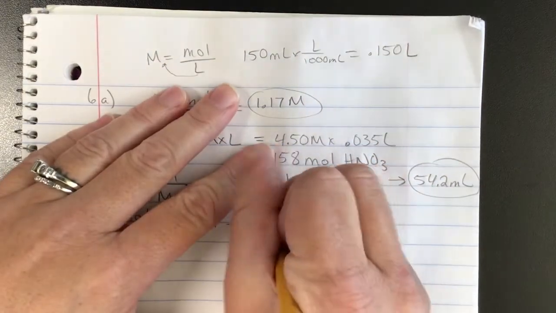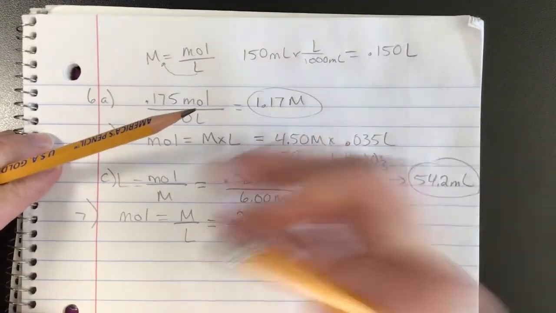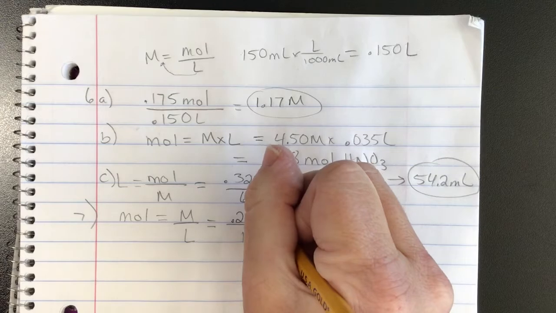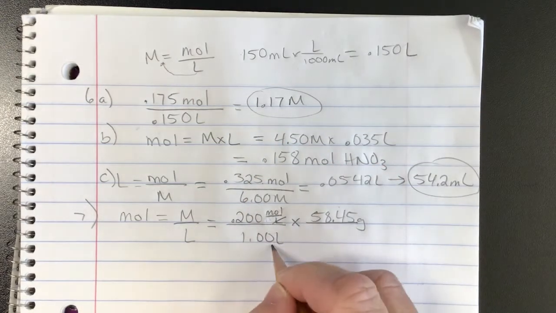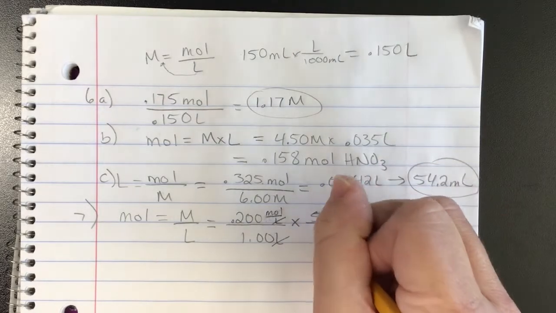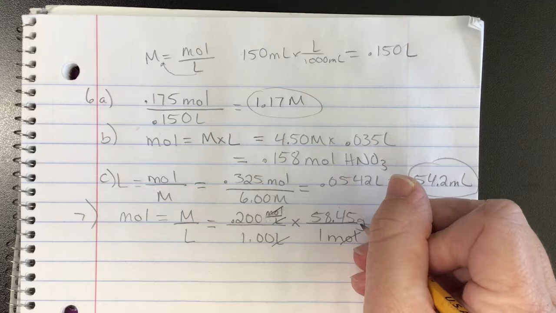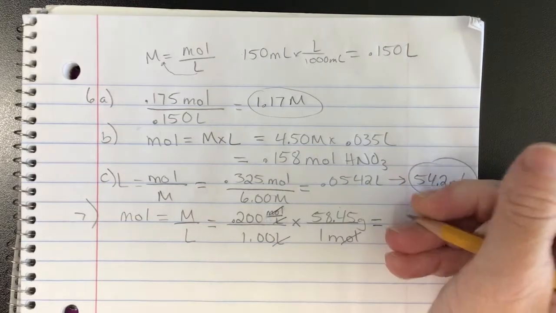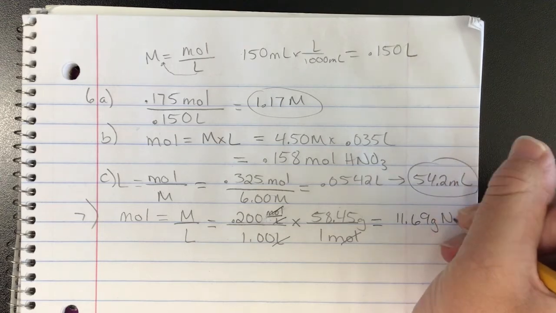And honestly, if instead of writing a big M, you write moles per liter, you can kind of see everything cancel out. So liters is going to cancel here, and then moles cancel out, and so I'm left with grams. Okay, that gives us 11.69 grams of our sodium chloride.